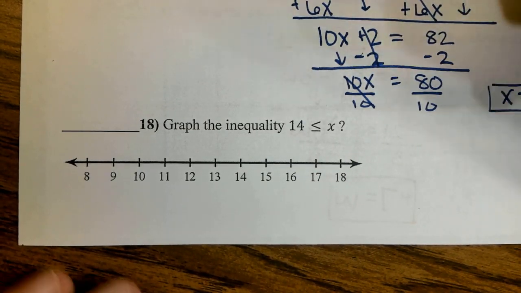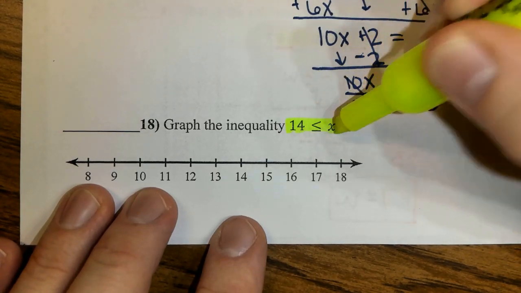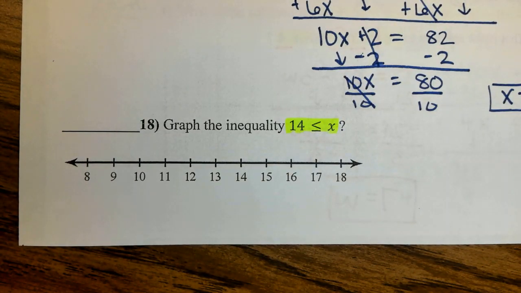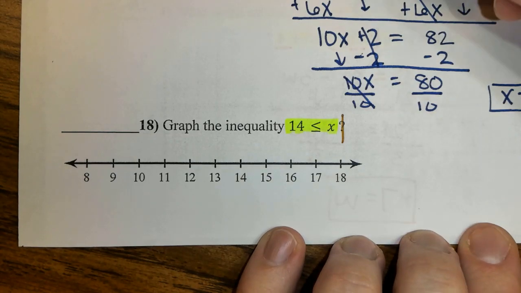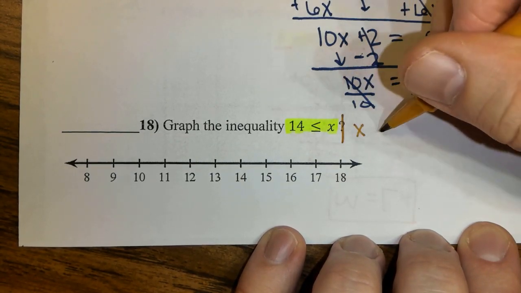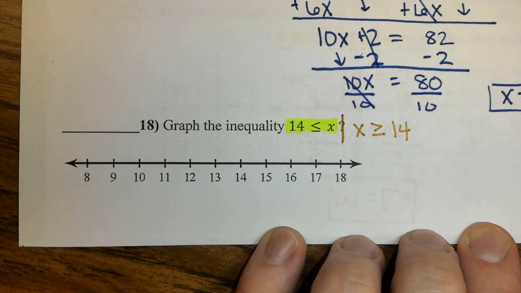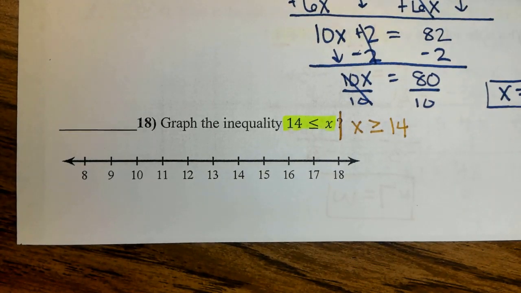Woo. And I want to graph this inequality. Notice my x, or my letter, whatever letter it gives you, is on the right. Okay? Now again, if you don't need to do this, don't. But if you are unsure or hesitate or doubt yourself and think you might get it wrong, I would always, always, always mirror this. So I have x greater than or equal to 14. So if you have to, always do it. That way you never get it wrong, because then you could always graph the same way.